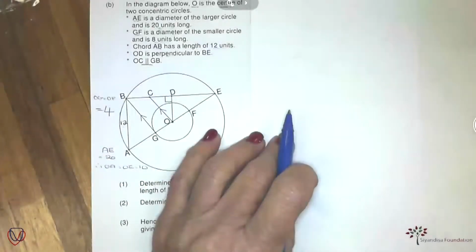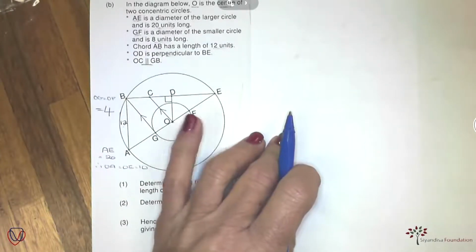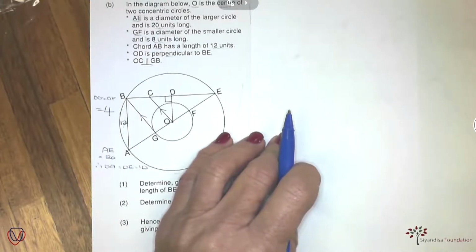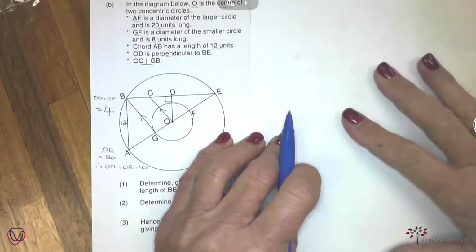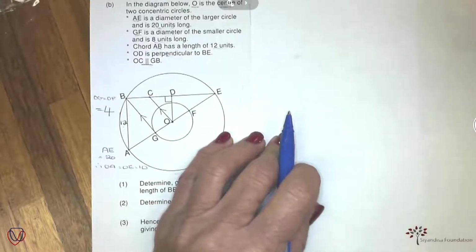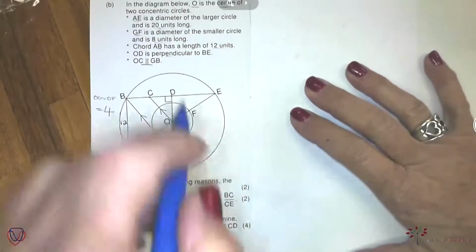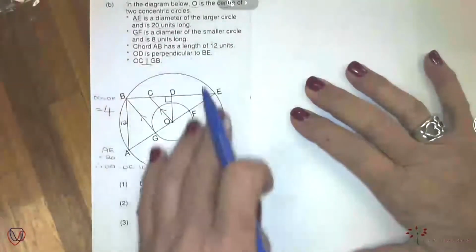People, take your time reading your questions. Same with all your mathematics, but especially geometry, analytical, and financial. Because if you don't understand what they gave you, how will you understand the questions? Then what they gave you, you try to write it right next to your sketch or show it on your sketch. But it's difficult to show this.